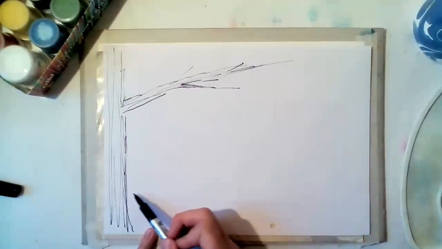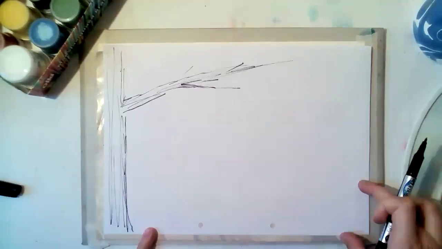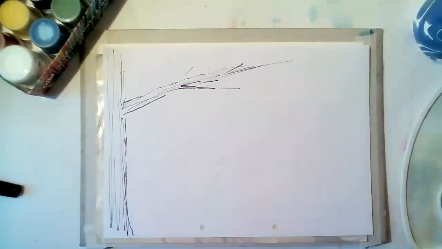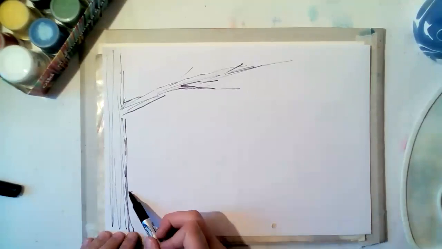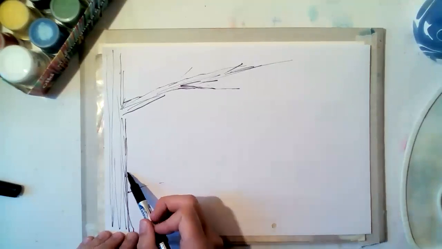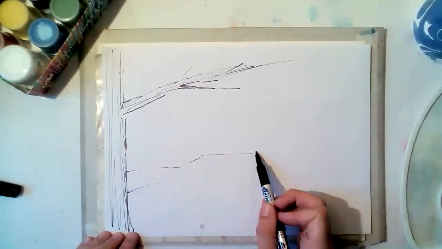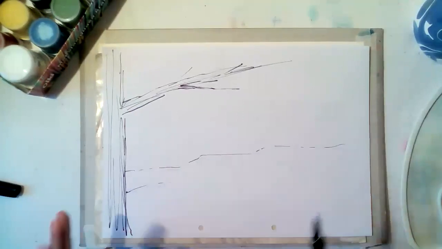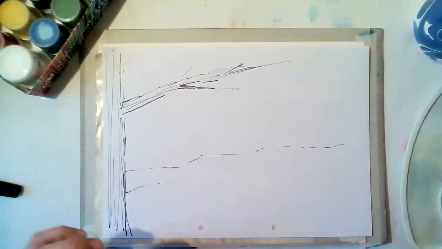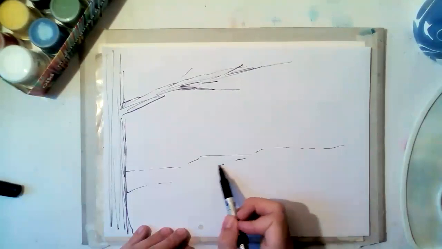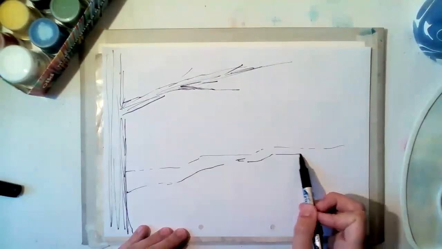Let's do the river. So let's leave a little bit of place below for the place where the deer is standing. So the river is not really far away. It's like middle ground. So it's not foreground, not background, somewhere. And feel free to do it differently.